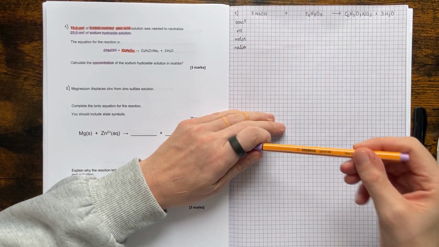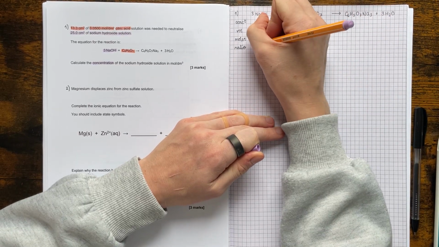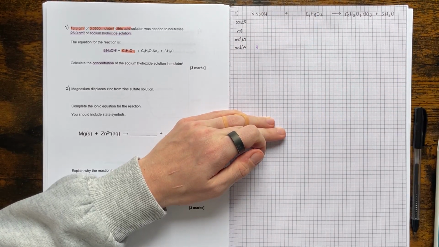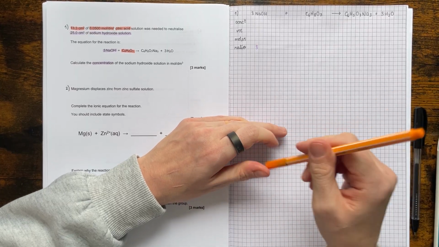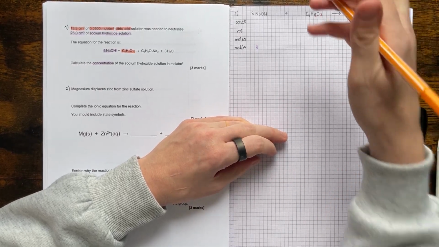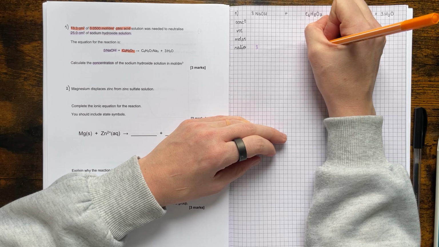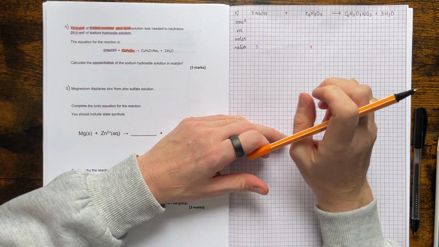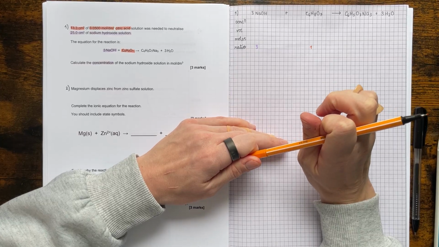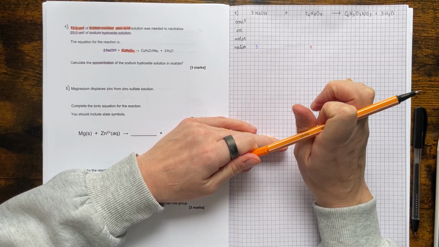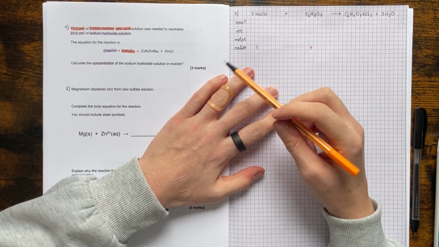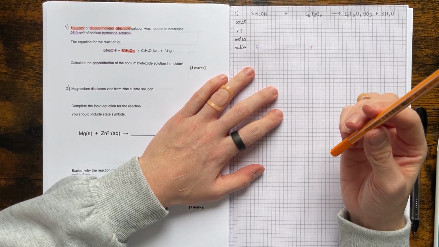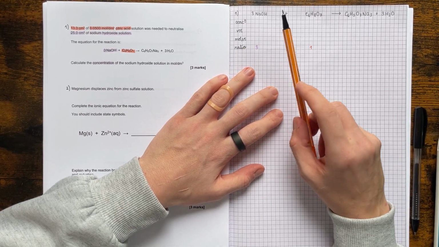So we can fill that in first, it doesn't have to be first, but by ratio we're looking at the balancing numbers in the equation. So we are going to need 3 times as many moles of sodium hydroxide to react with the citric acid. So the ratio is 3:1. Now the other thing that we can do is copy down from the question the information that we have for the sodium hydroxide and the citric acid.